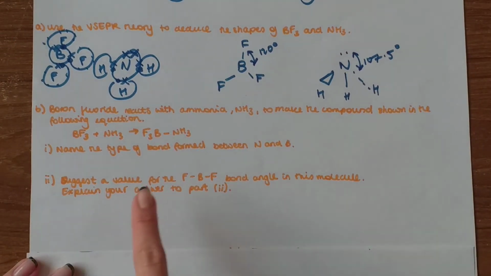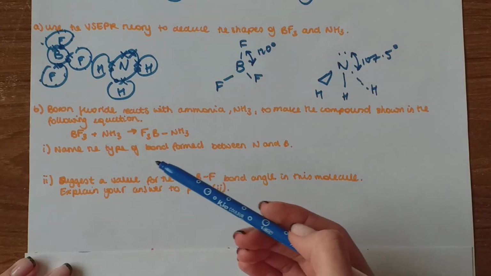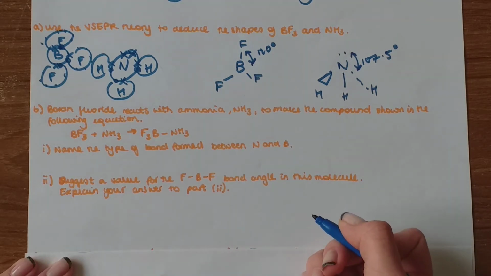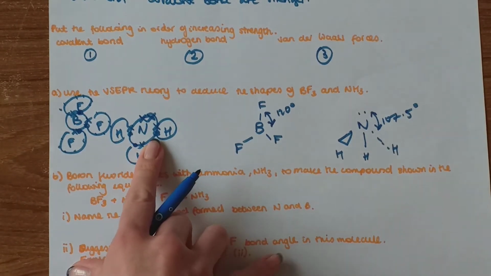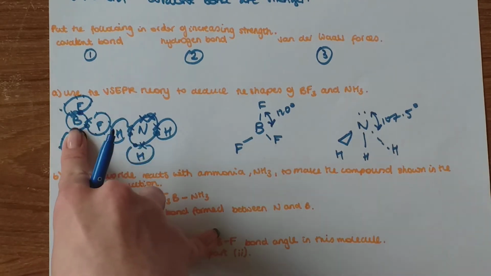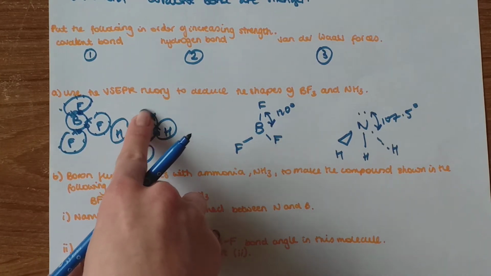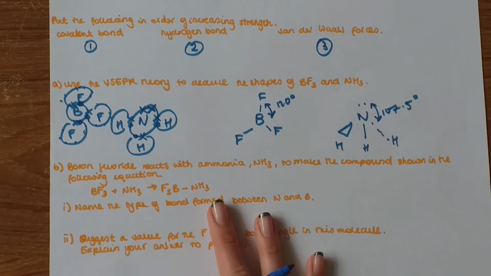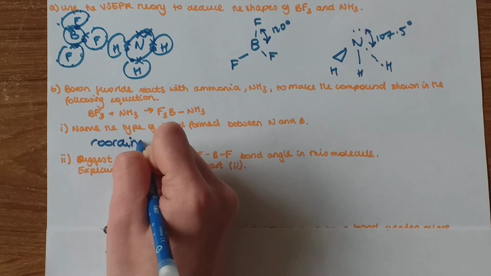So the next part of this question says, boron fluoride reacts with ammonia to make the compound shown in the following equation. So this is the equation. Name the type of bond formed between N and B. So this is a boron fluoride and this is a nitrogen. As you can see, boron has no more electrons that can be used, and nitrogen still has a lone pair of electrons. This means that this lone pair of electrons can be donated to boron, basically shared with boron, but both electrons coming from one atom. Therefore, it's a coordinate bond.